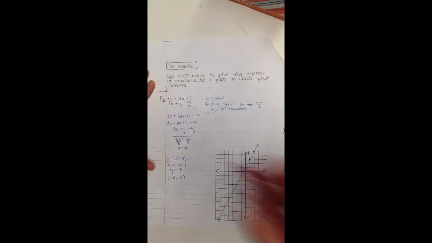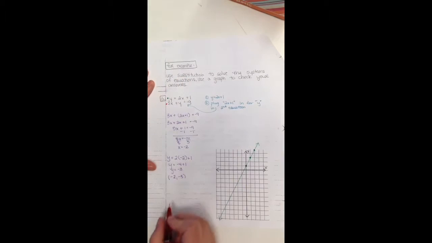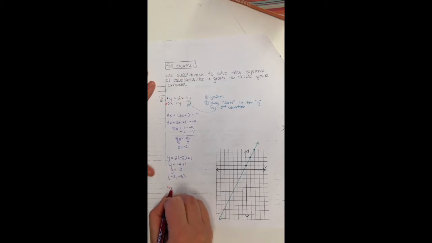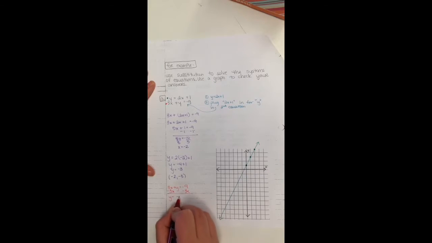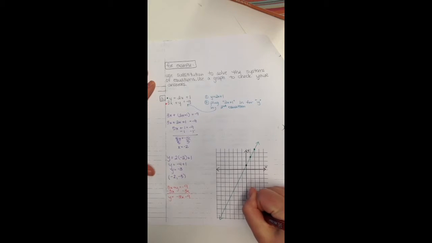The next line I'm going to draw in red. But before I get too far, I have 3x plus y equals negative 9, which is not slope-intercept form, so I need to get it in slope-intercept form. Subtract the 3x. I have positive y equals negative 3x minus 9. I have an intercept at negative 9. And I have a slope of negative 3, which is down 3 over 1.